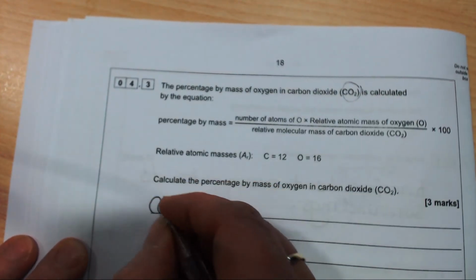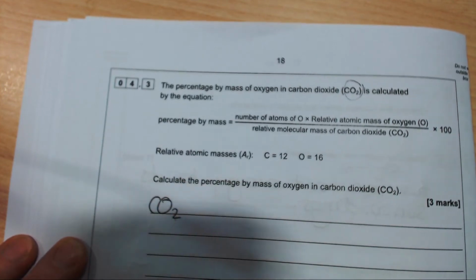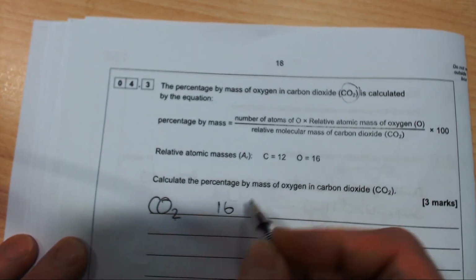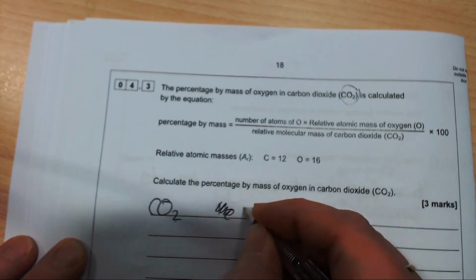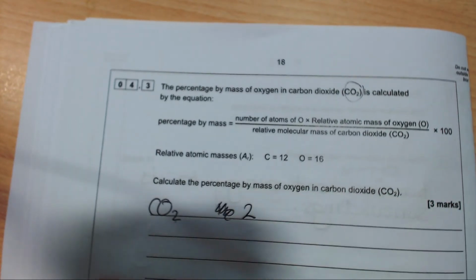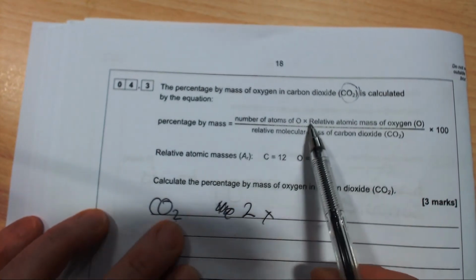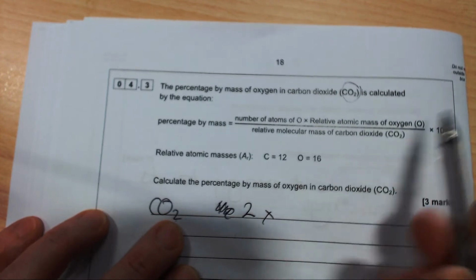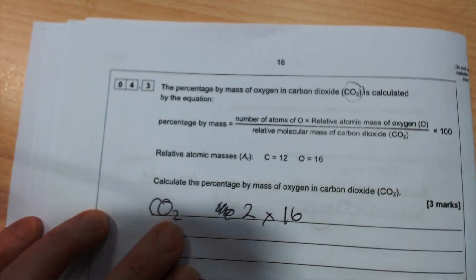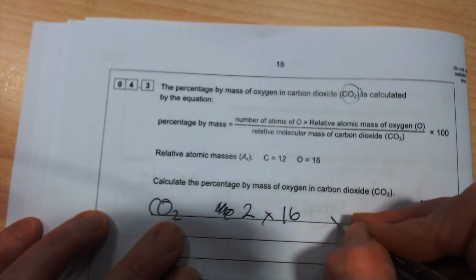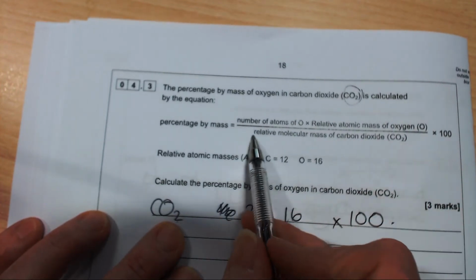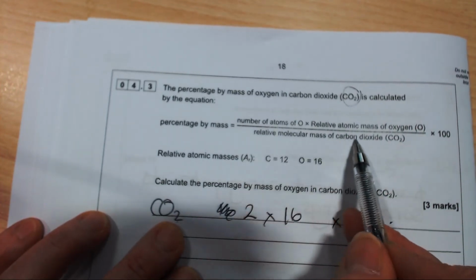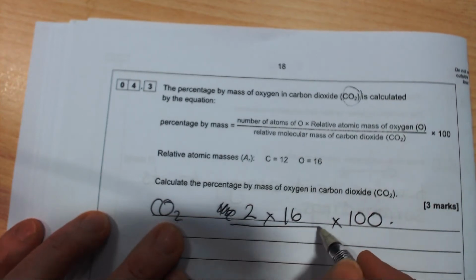So CO2, yep, I've got 2 oxygens. So I've got 2, times relative atomic mass of oxygen, so 2 times 16, times 100, and then divided by the relative molecular mass of carbon dioxide.